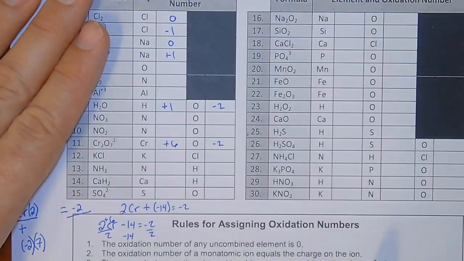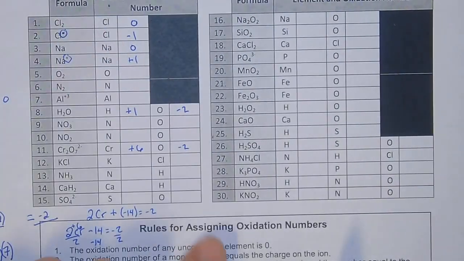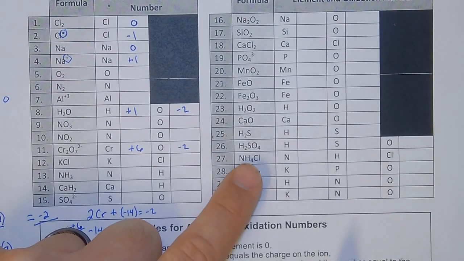So if we get to, let's go to a little bit harder one of NH4Cl, okay, NH4Cl.